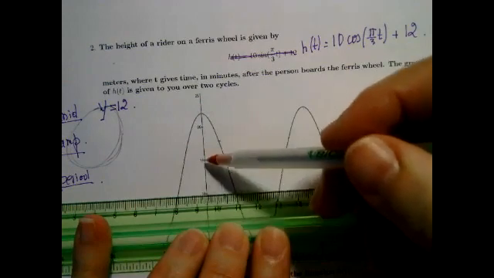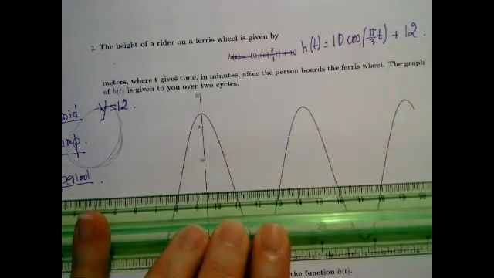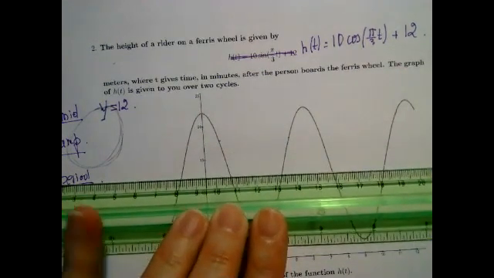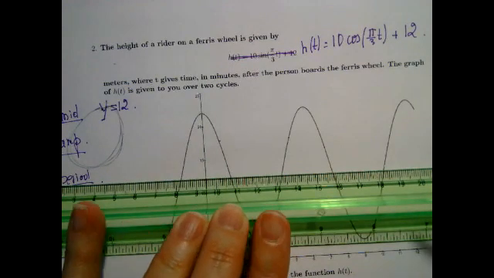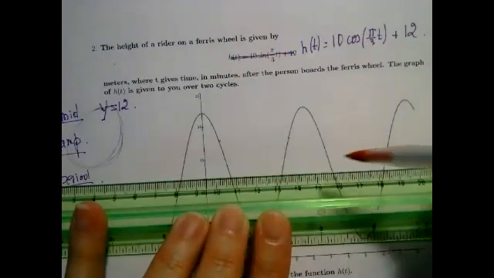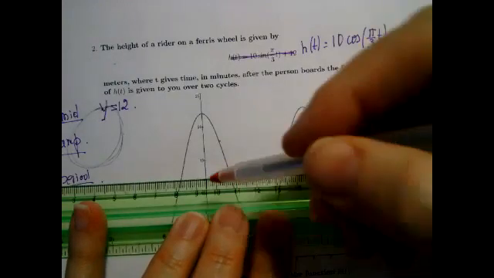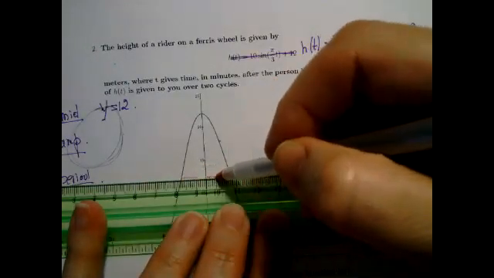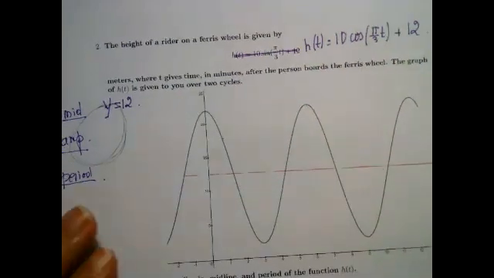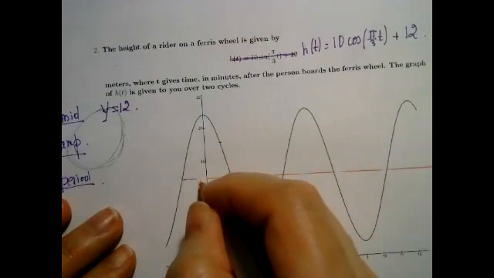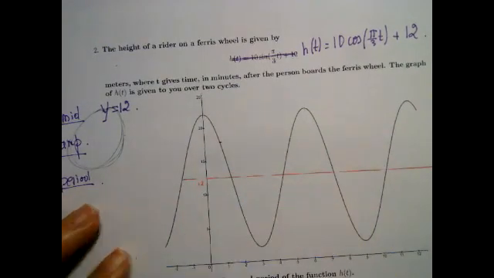This is 10 and that's a 15. So this is somewhere in between. So the midline should be somewhere here. Okay. So that's the midline. All right, that's my midline.